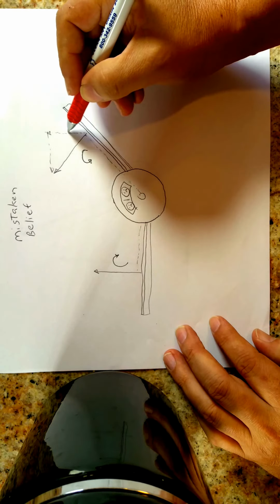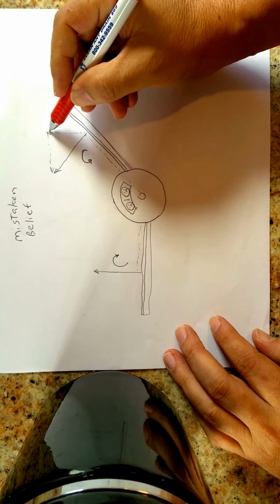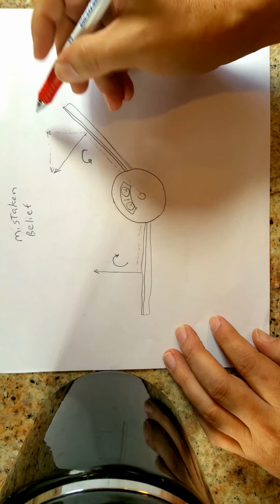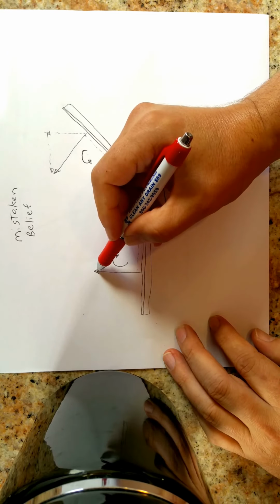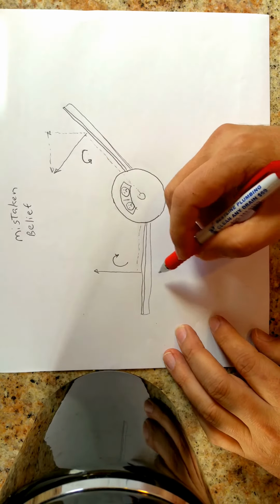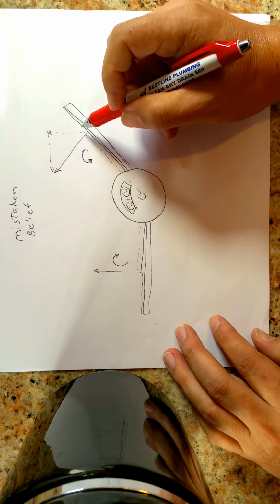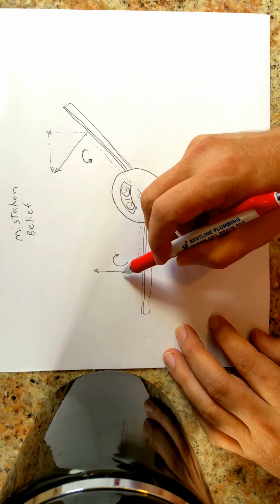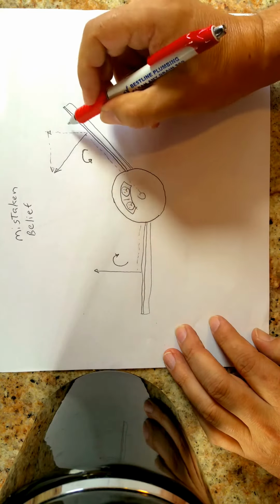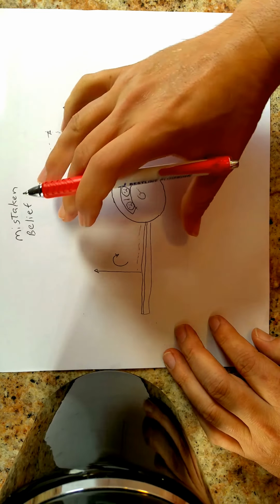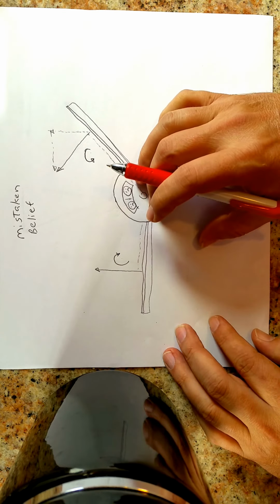And of course, the component of lift for this wing will decrease even further, whereas the component of lift on this wing will increase to be nearly perfect. So it's the mistaken belief that the efficiency on this wing increases, the efficiency on this wing decreases, and therefore that causes a rolling moment.